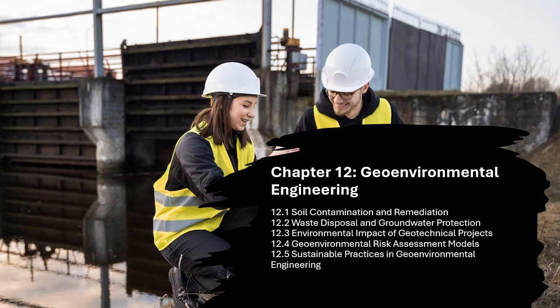12.1.4.2 Chemical remediation. Chemical methods involve the use of chemical agents to neutralize or transform contaminants in the soil. Some common chemical remediation techniques include soil washing.